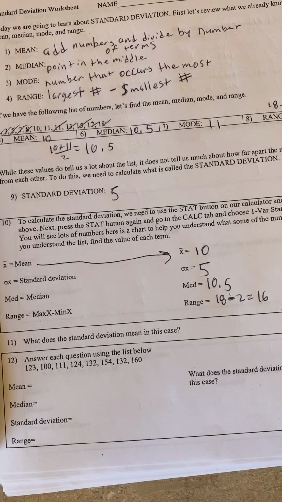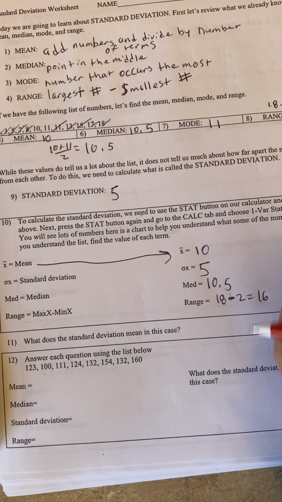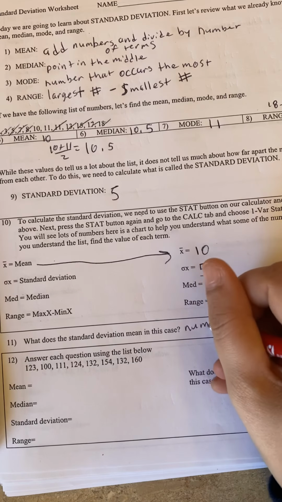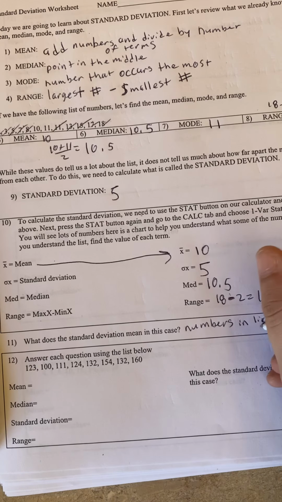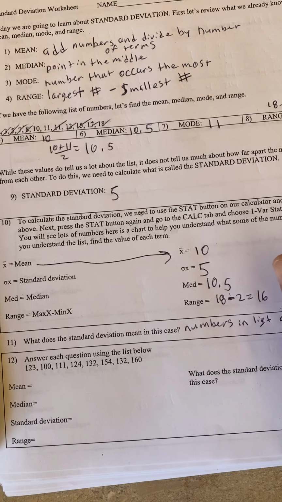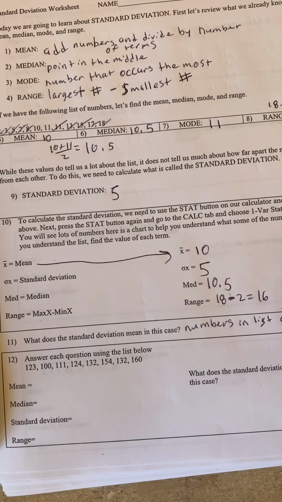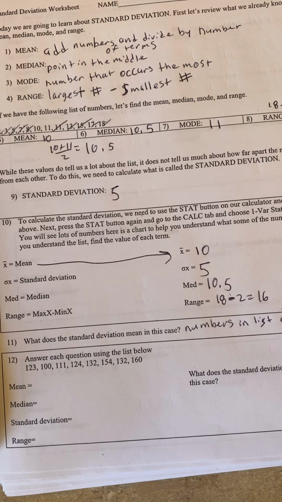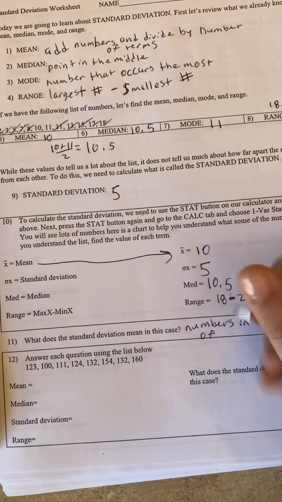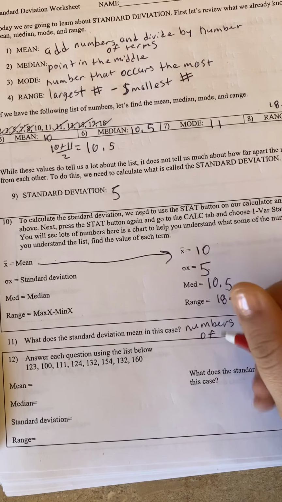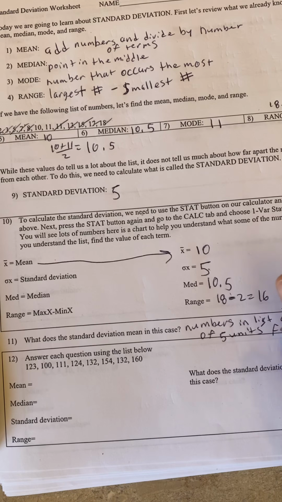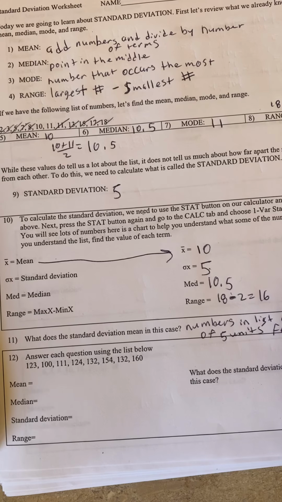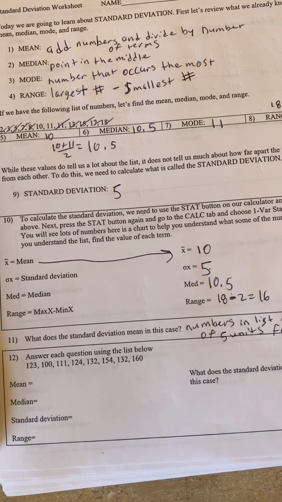Remember, standard deviation means that the numbers in my list are an average of 5 units, because that's my standard deviation, 5 units from the mean, or from 10, because that's what our mean is.